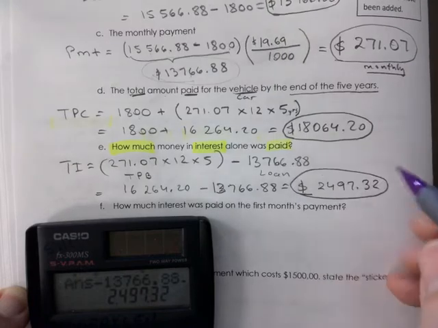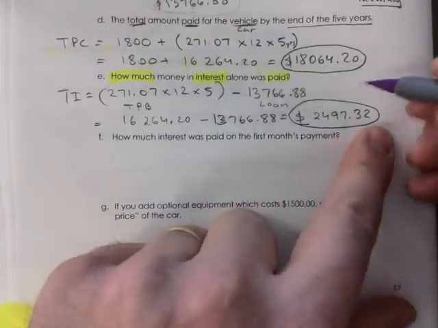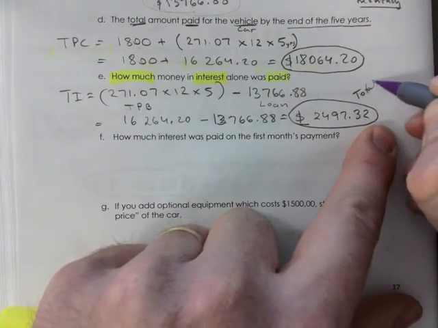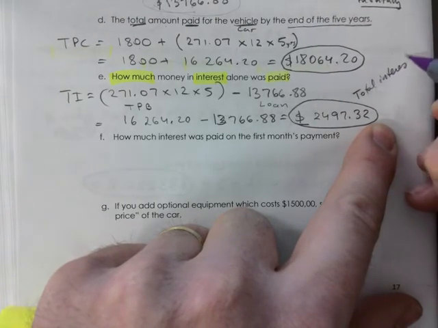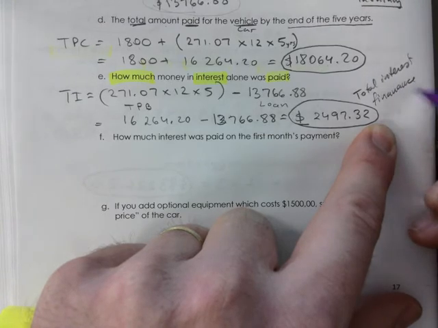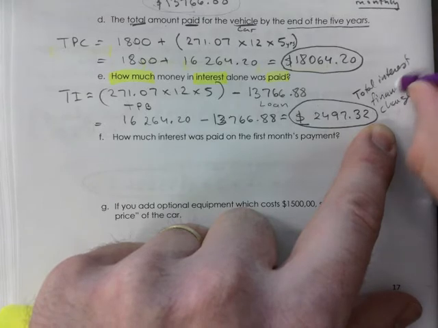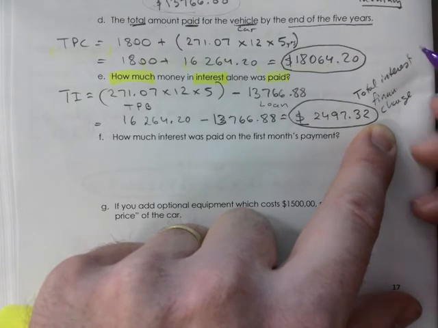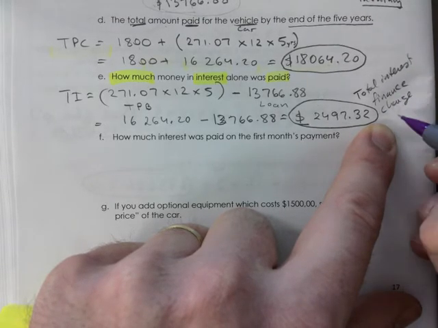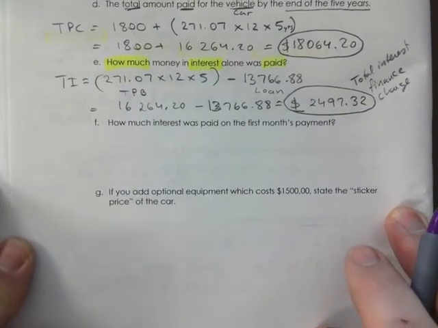This is what they're after. The other word for total interest is also finance charge. Finance charge, right? Total interest, finance charge, the cost of borrowing, all the same thing.